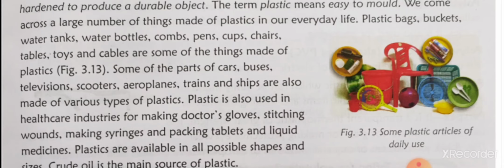Some of the parts of cars, buses, televisions, scooters, aeroplanes, trains and ships are also made up of various types of plastics. So in our daily life we have to use plastic in one form or another.